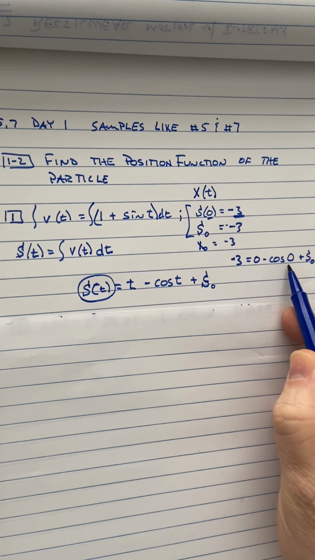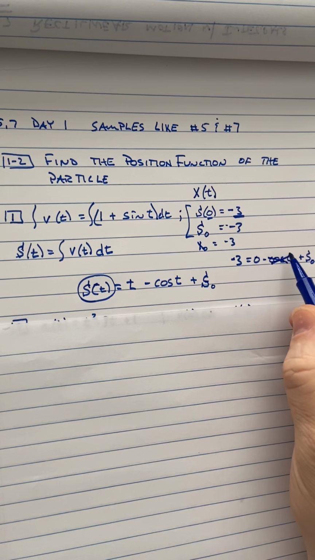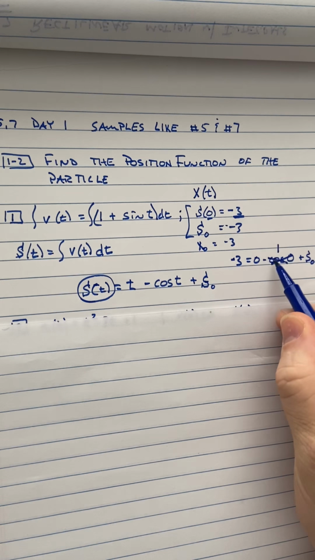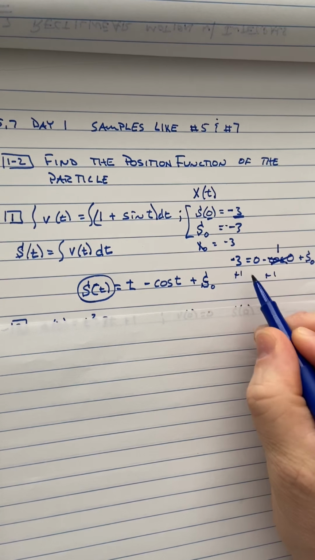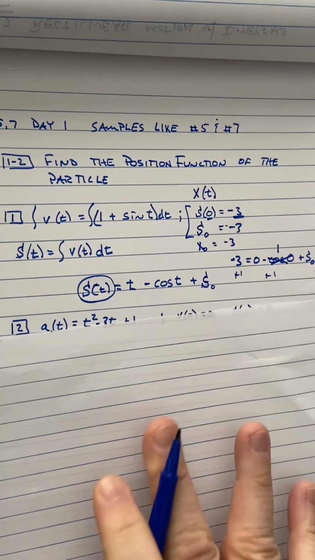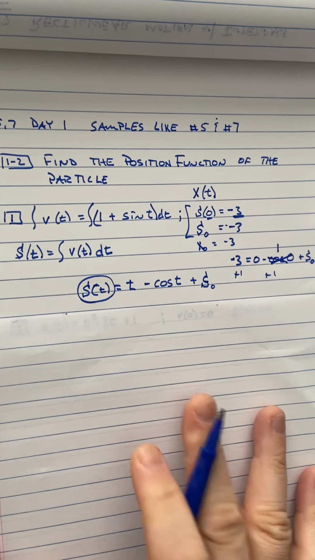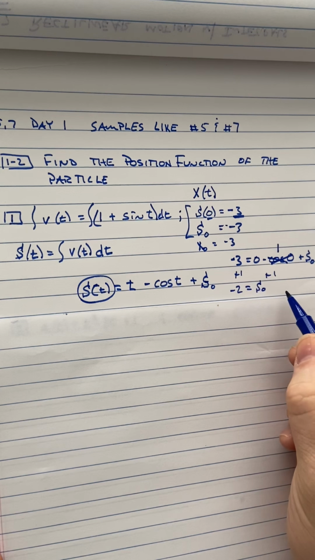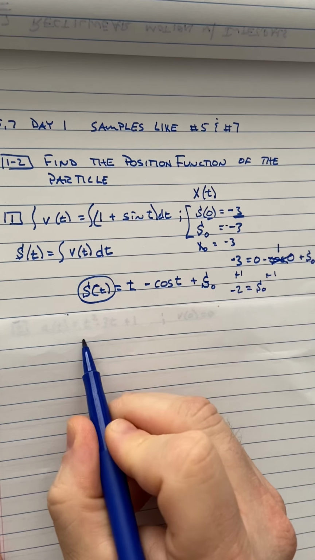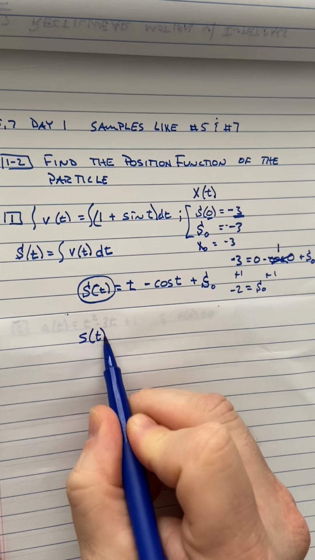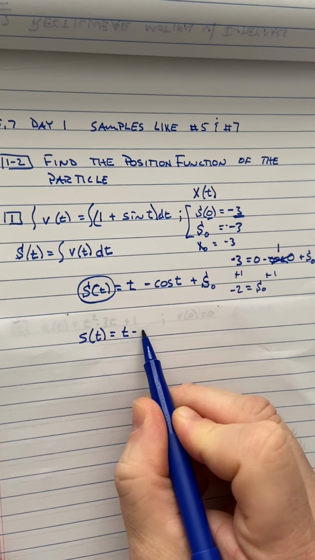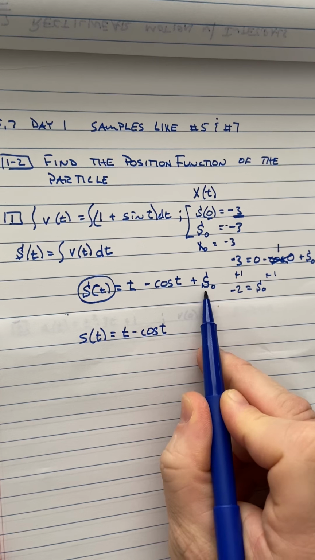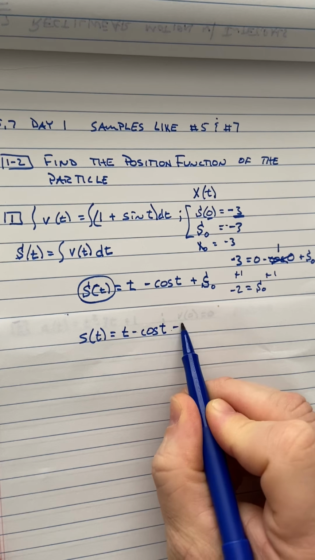What's the cosine of 0? We erase and replace that with 1. Add 1 to both sides, and you get -2 equals the original position. I hope I've done that right. So the position function is, everything remains the same, and add your initial position, plus -2.